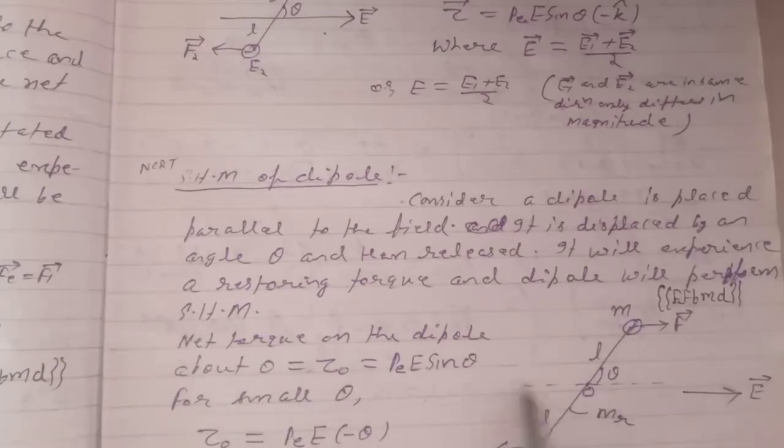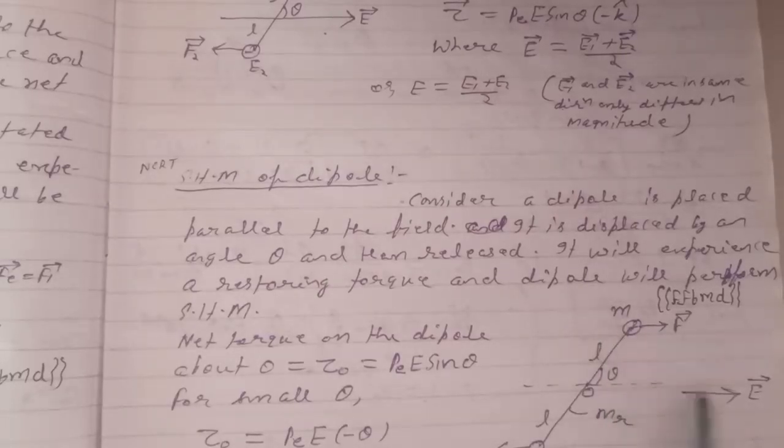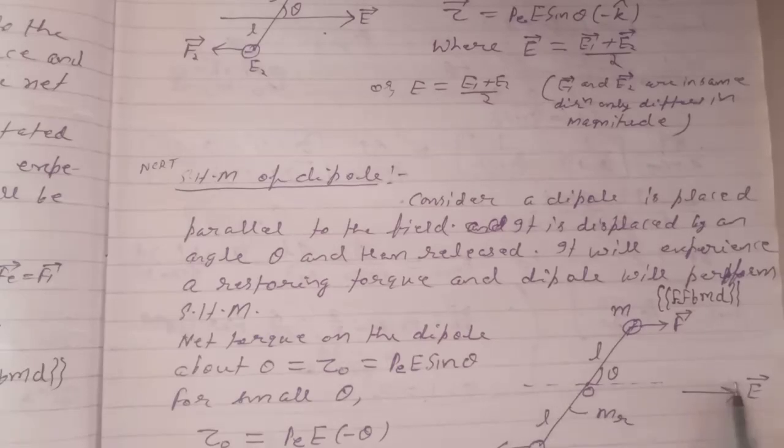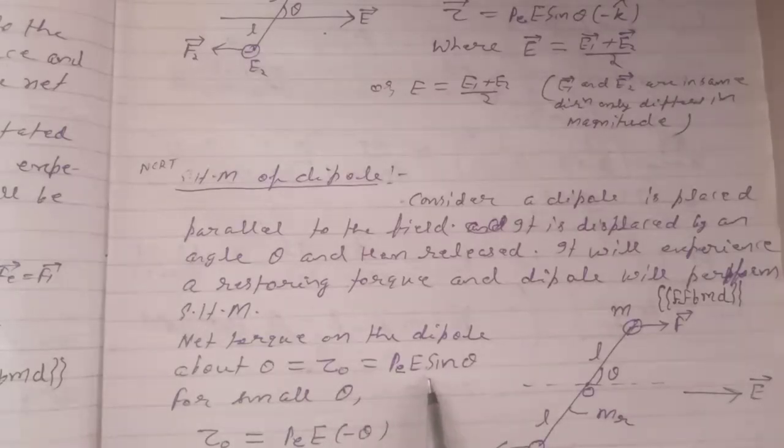Initially it was along the field direction, but when it is displaced by angle theta, it experiences a torque, and the torque tends to rotate it back along the field direction. Now the net torque on the dipole about O equals P E sin theta. For a small theta, tau O equals minus P E theta. The negative sign is taken due to the restoring torque.